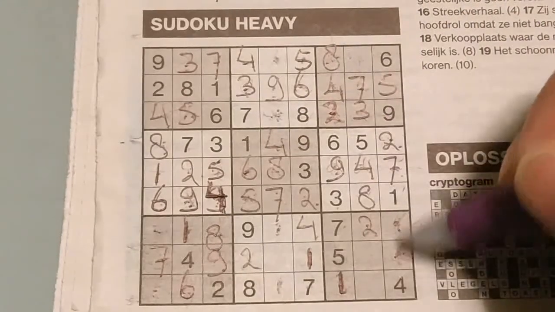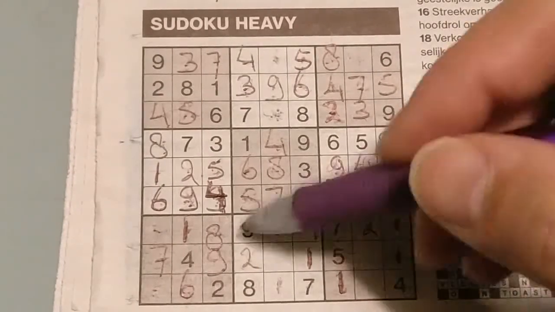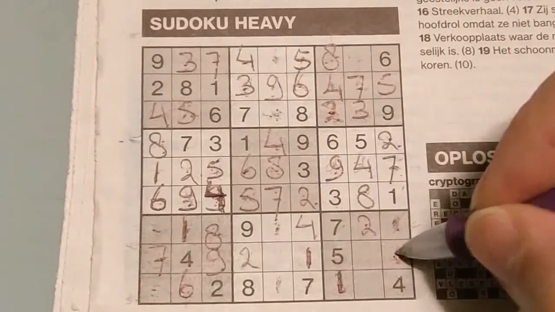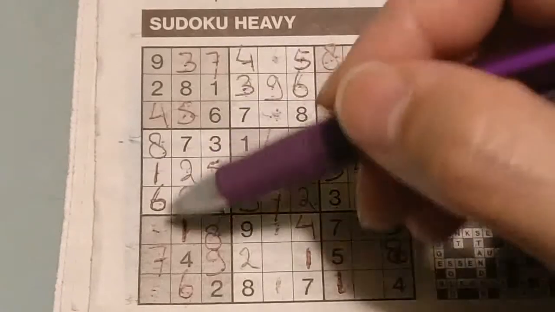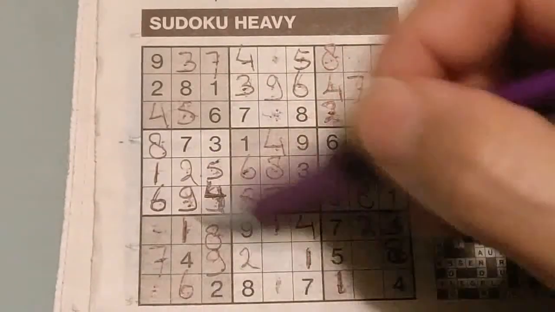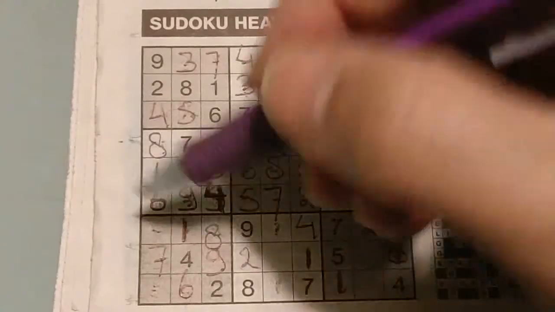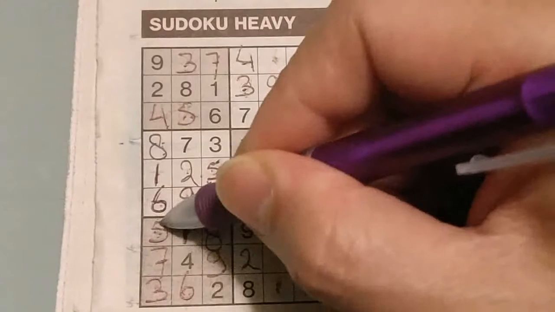Here we have 2 missing numbers, the numbers 8 and 3 in this column. We have an 8 here, so no 8 there. 8 should be here, and the 3 goes there. 2 missing numbers in this big square for the numbers 3 and 5. We have a 3 there, so no 3 here. 3 should be there, and the 5 goes there.